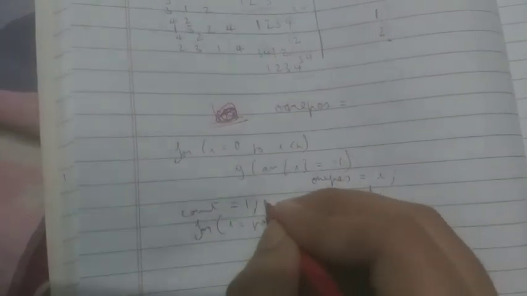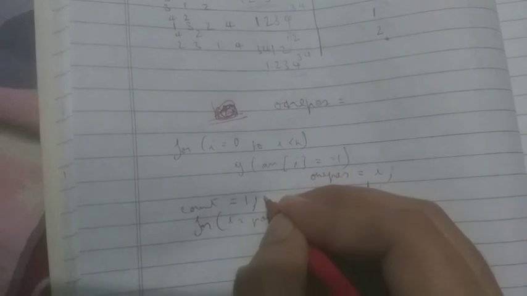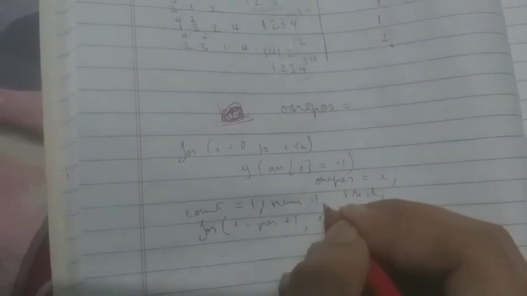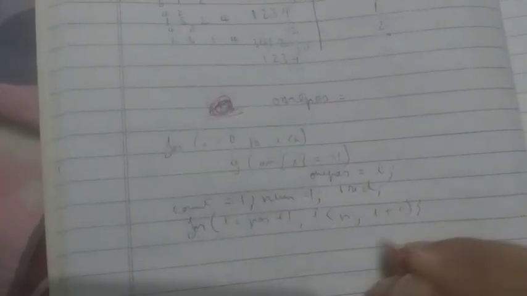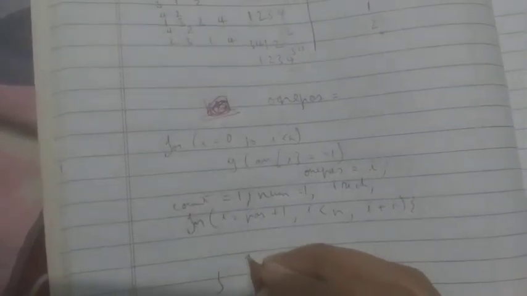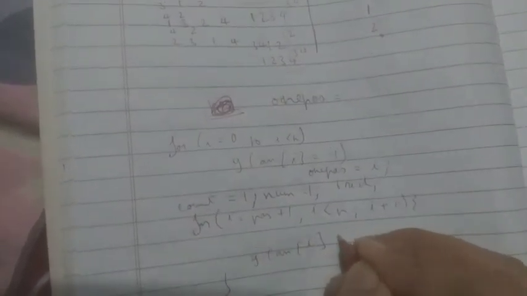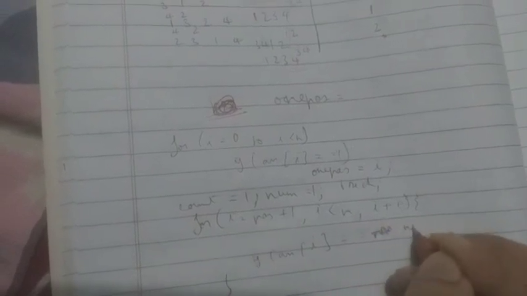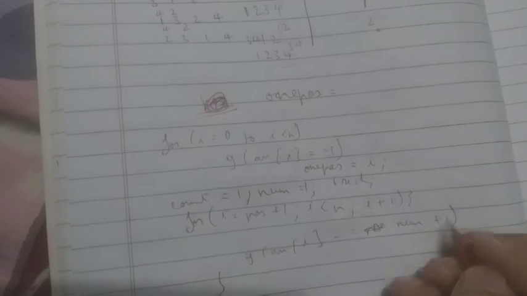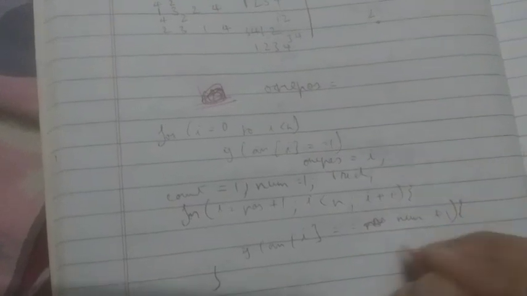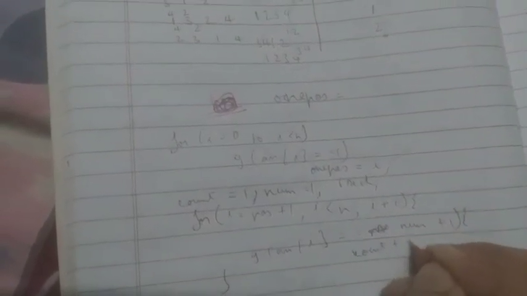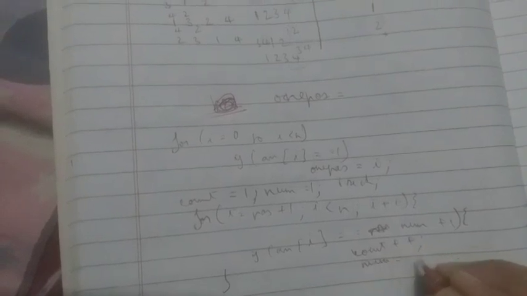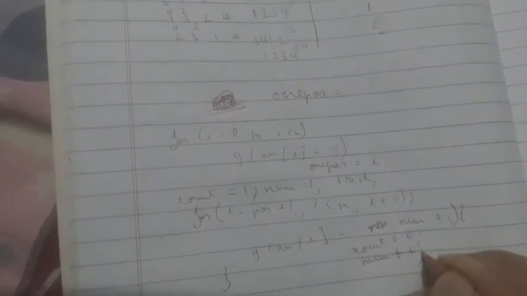Let's say a number, num is equal to 1, that is the previous number. Then we run this loop, and if arr of i is equal to num plus 1, that is the previous number plus 1, in that position it is maintaining the sequence. So count plus plus, and the previous number gets updated as num plus plus.